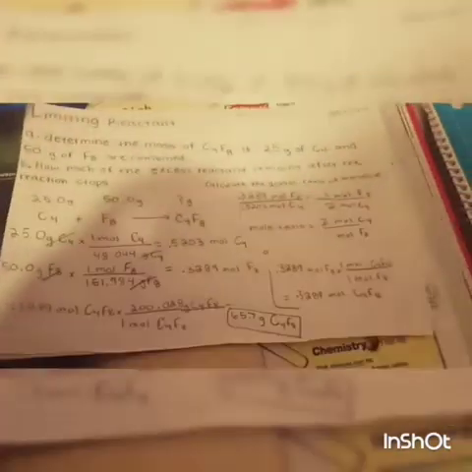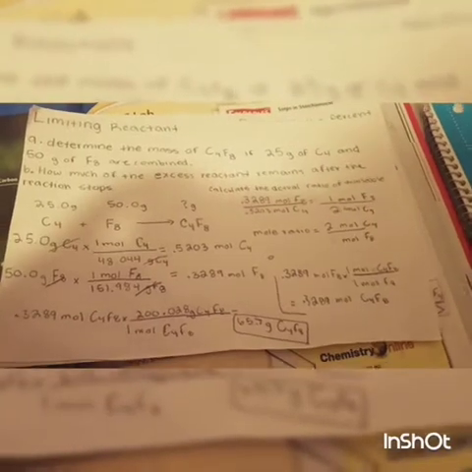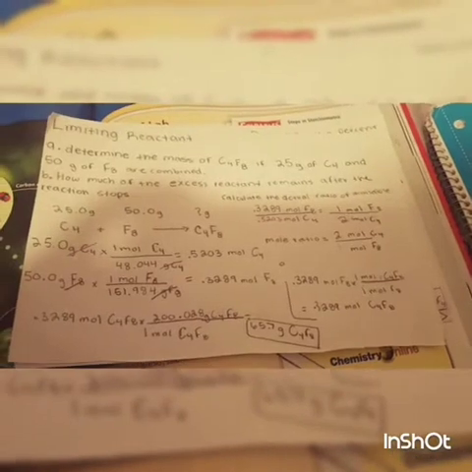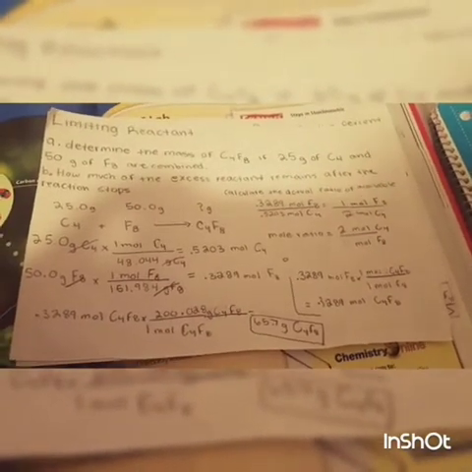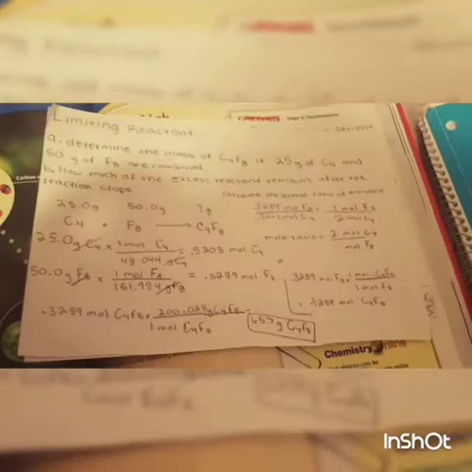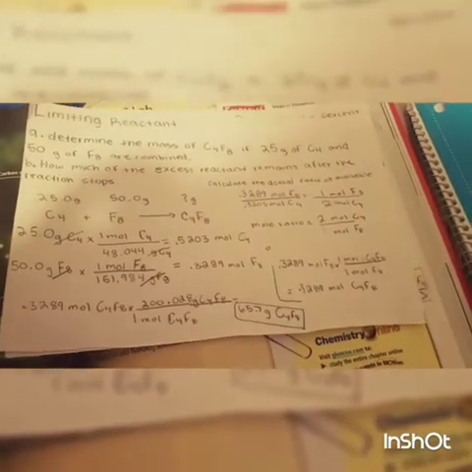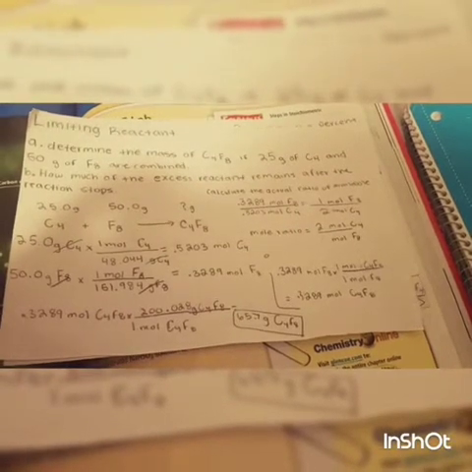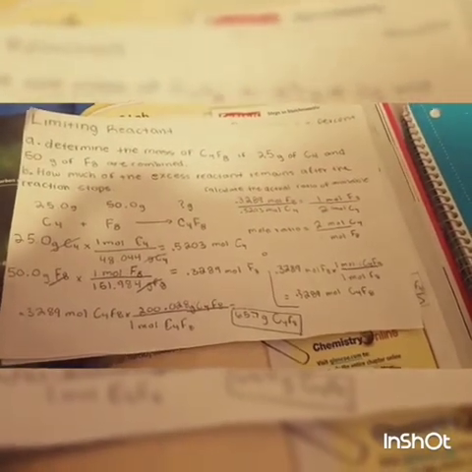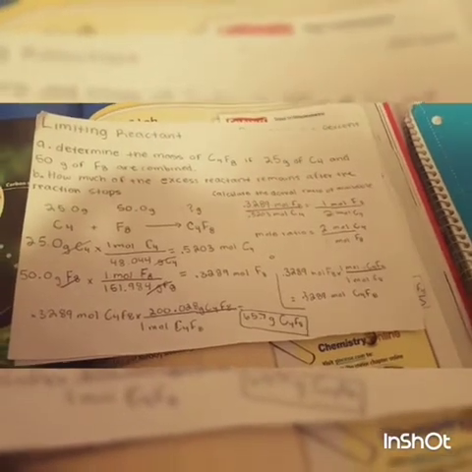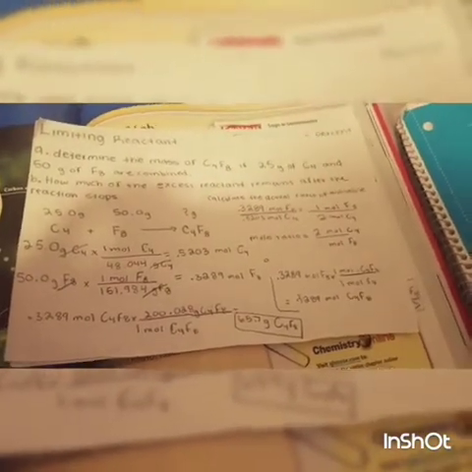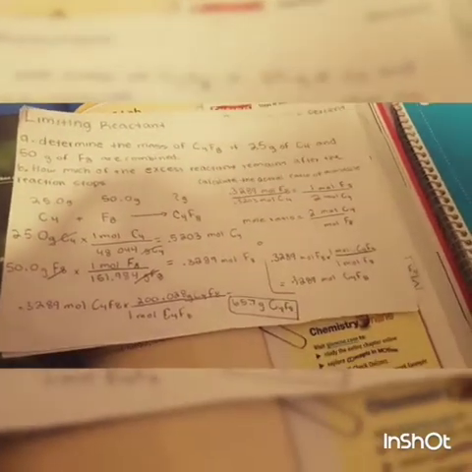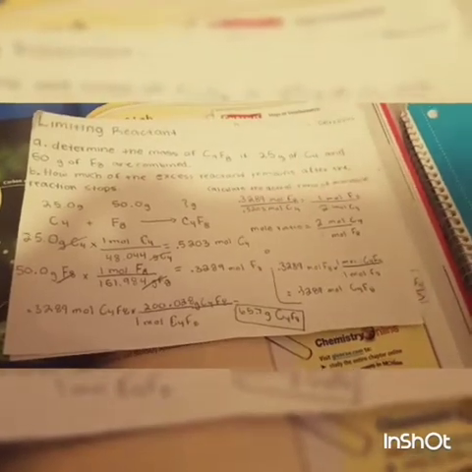So then we have limiting reactant. Limiting reactants are a bit more difficult than the other examples, because they usually consist of 2 questions. The first one is A, determine the mass of C4F8 if 25 grams of C4 and 50 grams of F8 are combined. B, how much of an excess reactant remains after the reaction stops. So this is a more than 2-step problem. It's more like 5 steps to answer both.